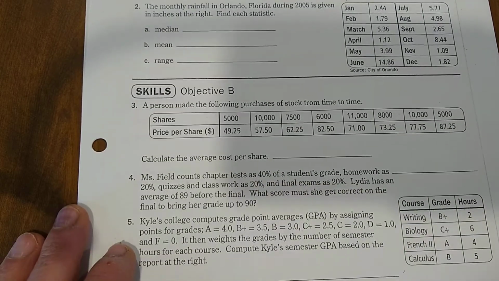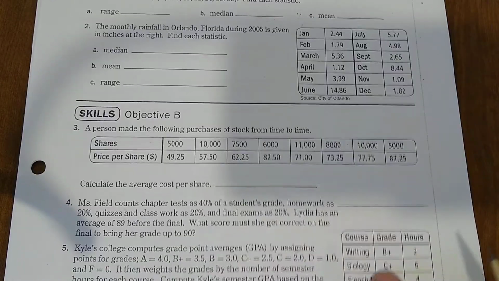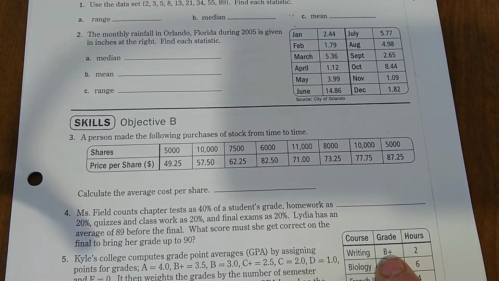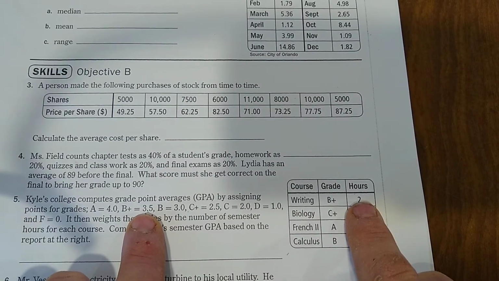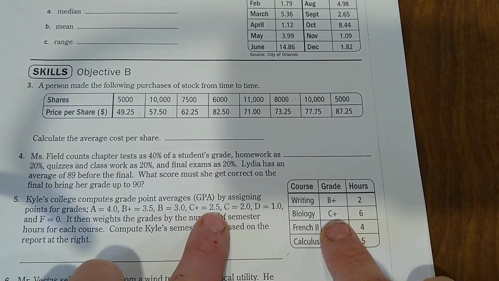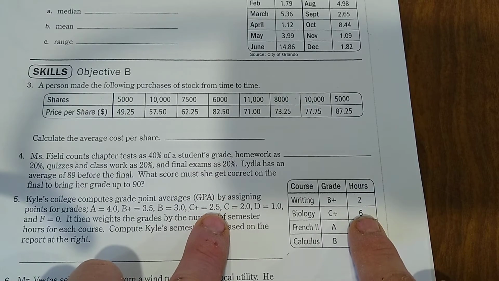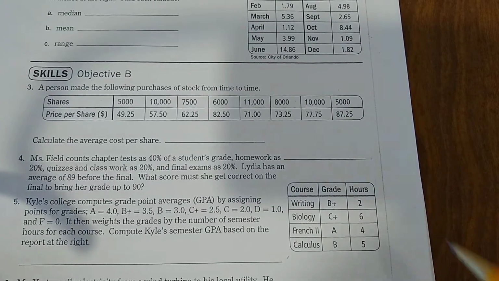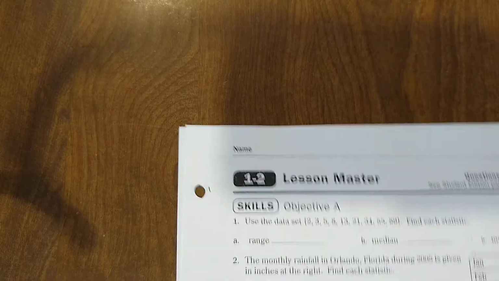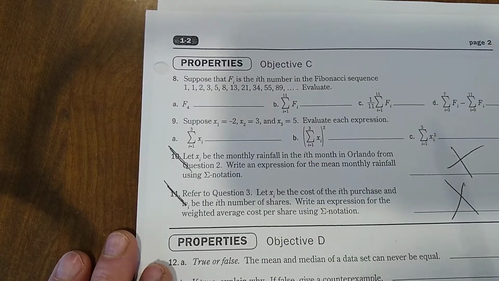For number 5, like for writing, here are your weights. You got B plus. The score is 3.5, and it's going to be weighted in there twice because there's 2 hours. The C plus is at 2.5. It's weighted in there 6 times. So that's how you can multiply. Your denominator then is going to be 17 because there's a total of 17 hours. I should have told you, skip 10 and 11. That will make your life a bit easier.